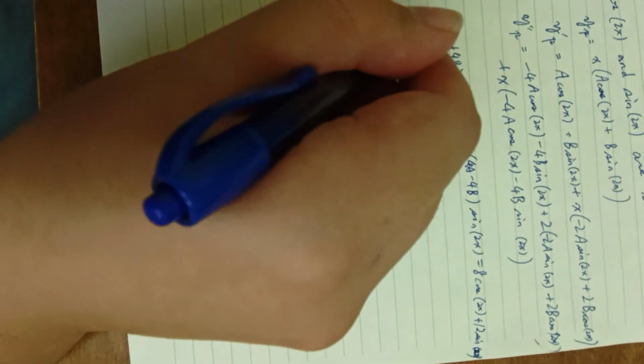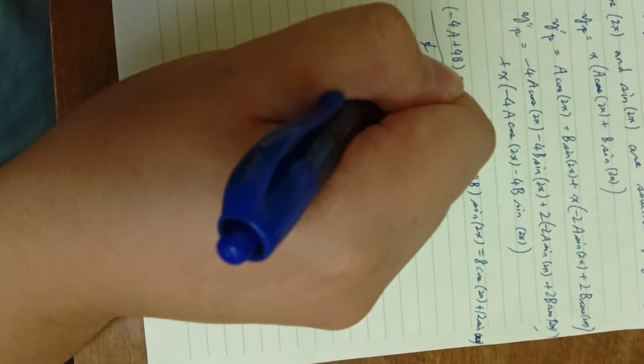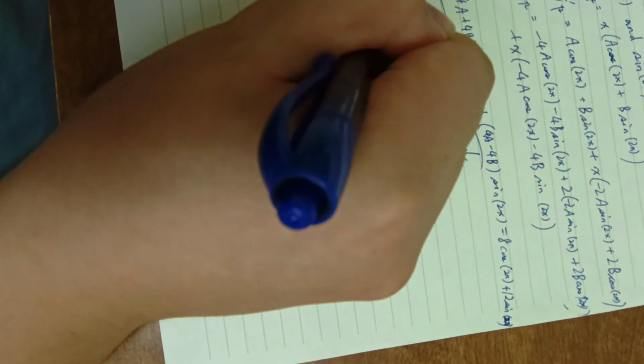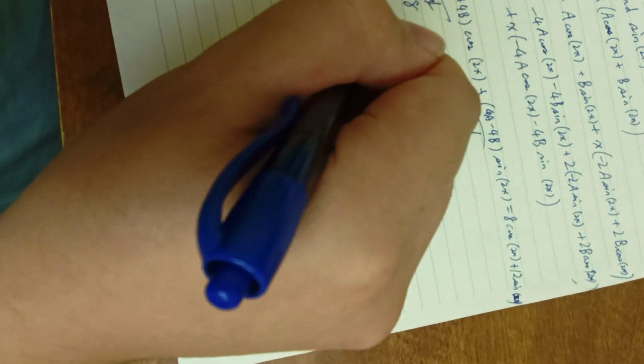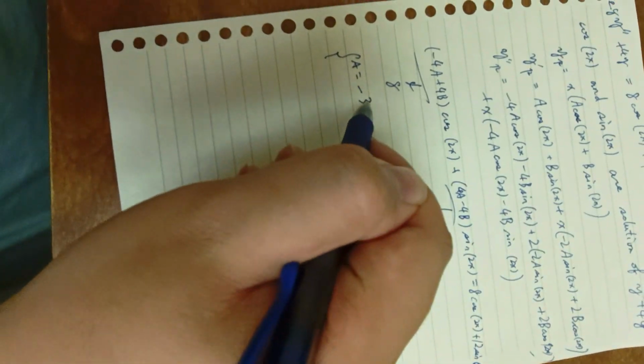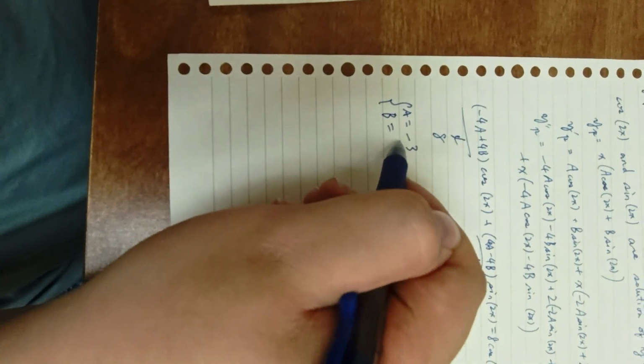Now this one is 8, this one is 12, right? So a equals negative 3, b equals 2.